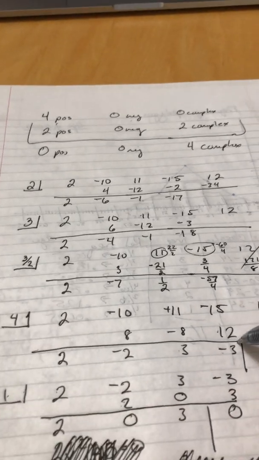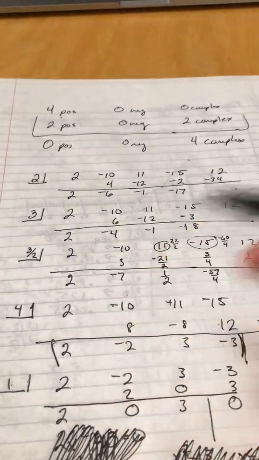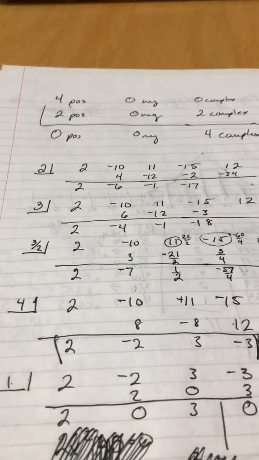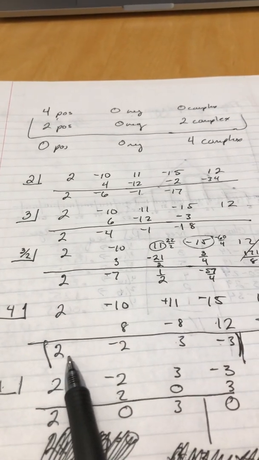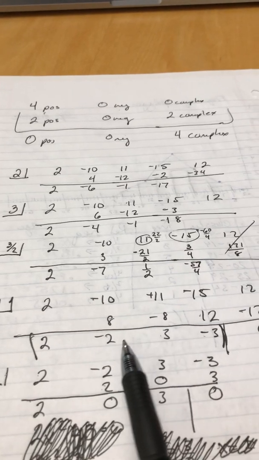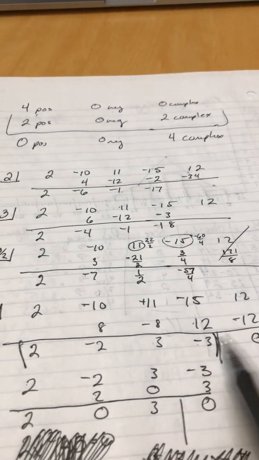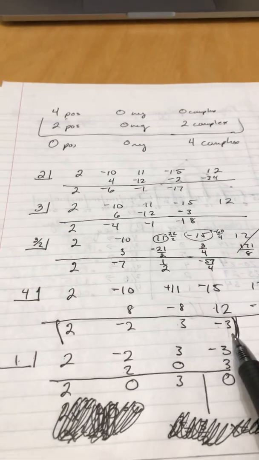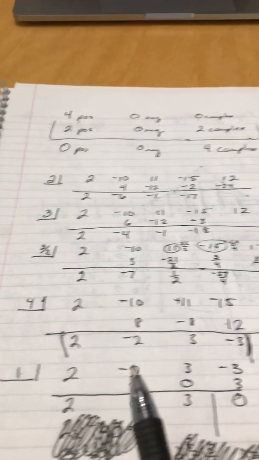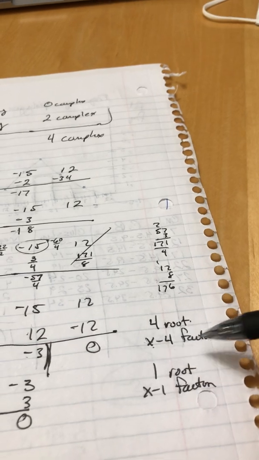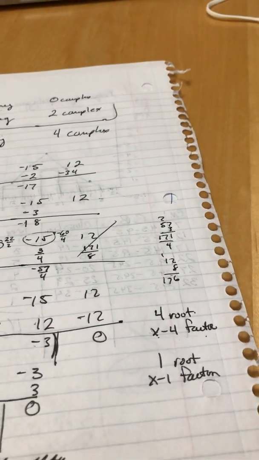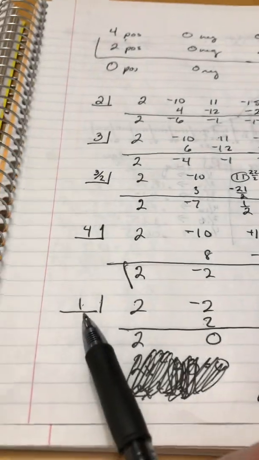Okay. And now this part is really what we can refer to as a reduced equation. If I were to write it out as a polynomial, it would be 2x to the 3rd minus 2x squared plus 3x minus 3. So let me slide over here real quick. We know that 4 is a root. That means x minus 4 is a factor. Okay. Now we travel back over here, and we're going to try 1.